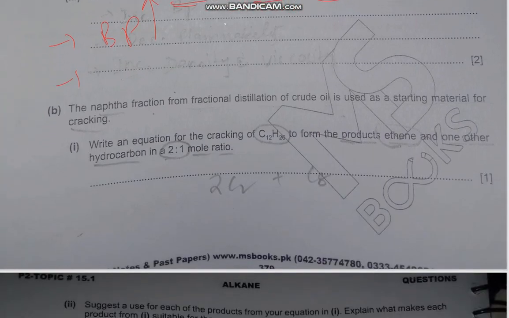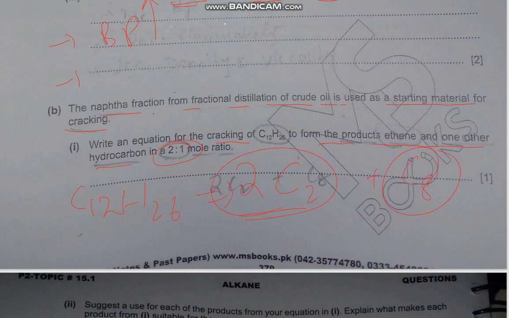So part B: the naphtha fraction from the fractional distillation of crude oil is used as starting material for cracking. Write an equation for the cracking to form the products ethene and one other in the ratio 2:1. So here we can see C12H26. So here we can see 2:1, so C2 should be 2, so 4 carbons and C8. So there must be octane. So it is very easy, and write the equation. It is quite easy. Thank you.